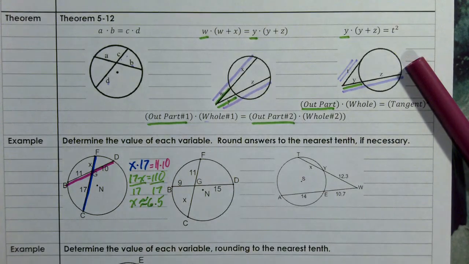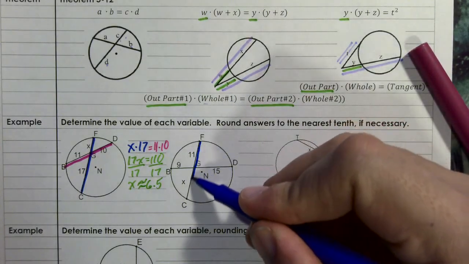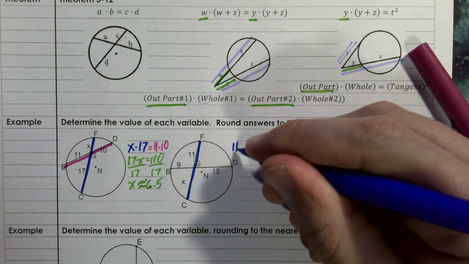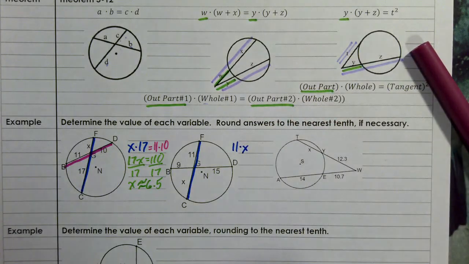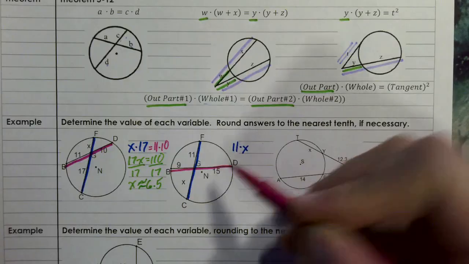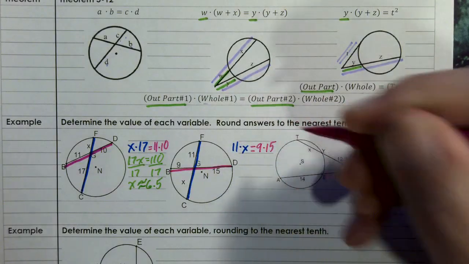About. Let's try it again. So again, we've got this line, so I want to multiply those two pieces together. So that's 11 times x. And then I've got this other line, 9 and 15. So that's going to equal 9 times 15.